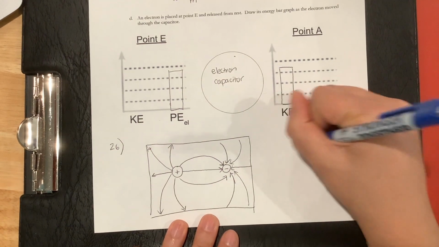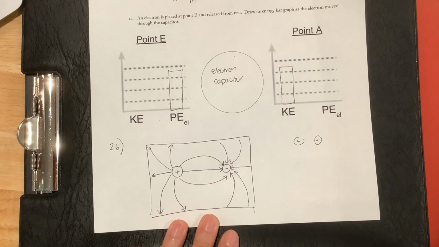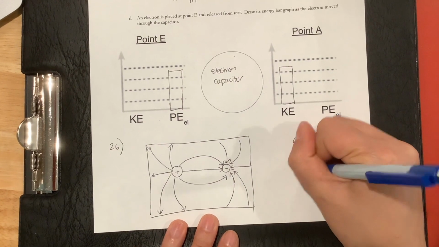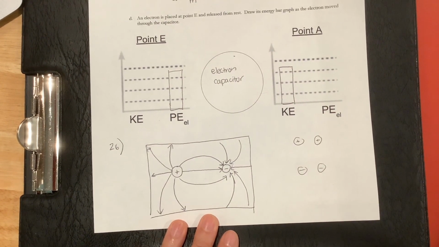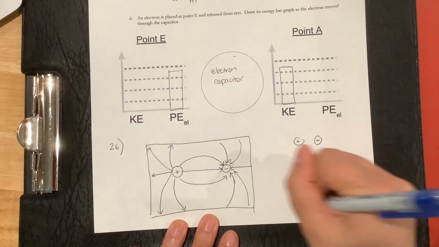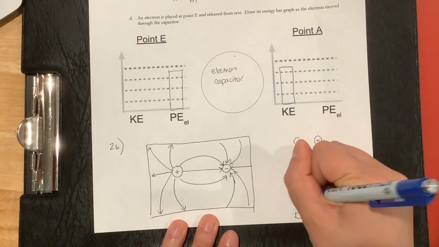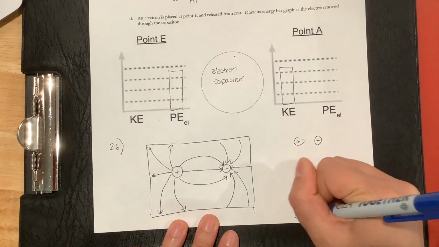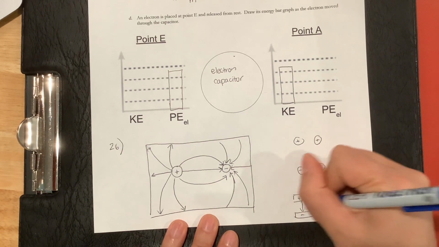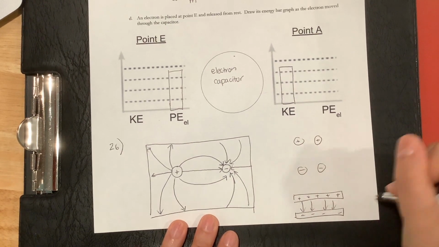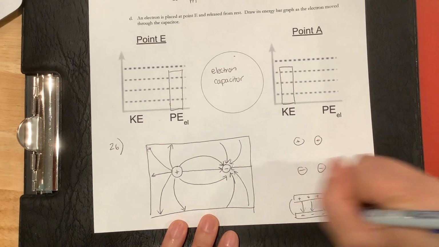Be able to draw two positives, two negatives, or the capacitor one, where it points from the top plate or from the positive plate to the negative plate in nice, equally spaced lines. You don't have to worry about drawing the outside behavior.